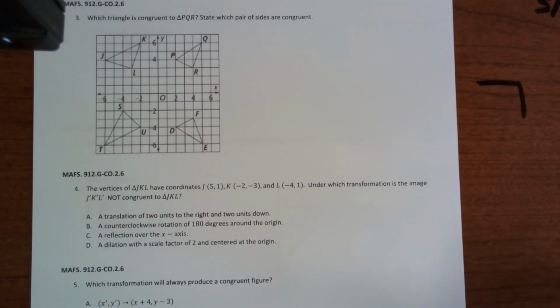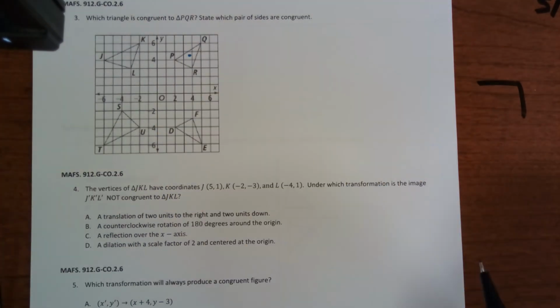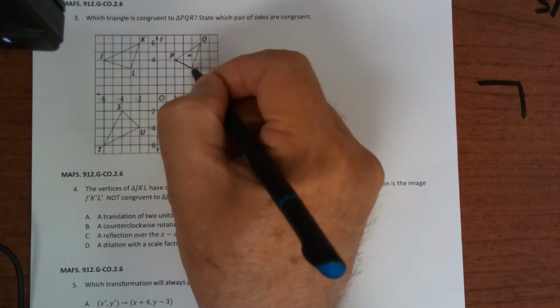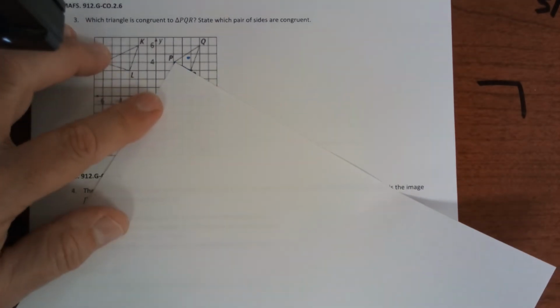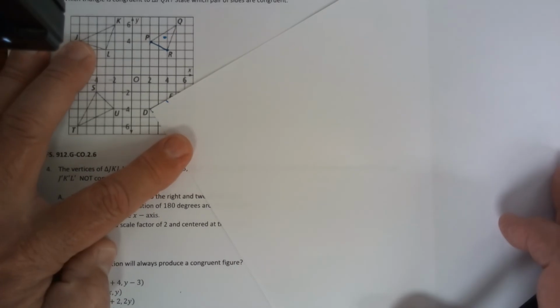All right, which triangle is congruent to triangle PQR? PQR is this one. So you want to find out which triangle is congruent. Okay? Congruent means equal. And if you look, this side right here, the distance from here to here, you can take a piece of paper if you want to. You can actually measure like this. So the distance from there to there is here. And if you look, this one looks like the answer. Congruent means equal. So we're going to say this one right here.